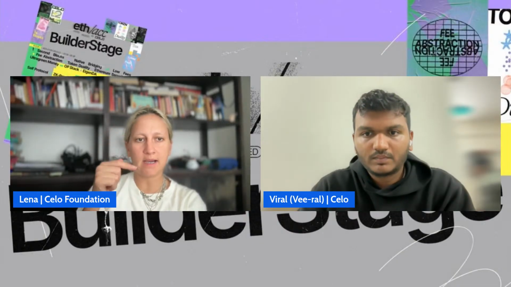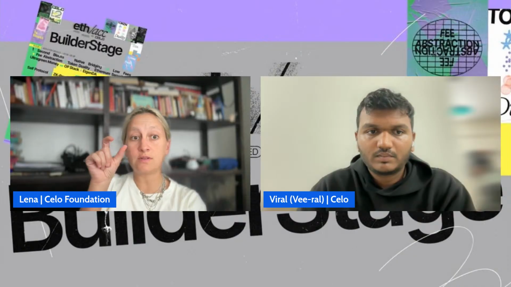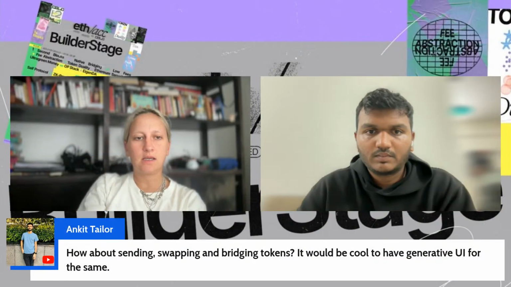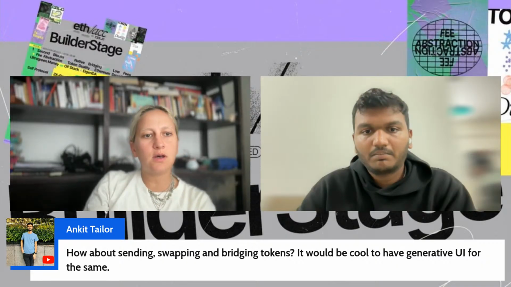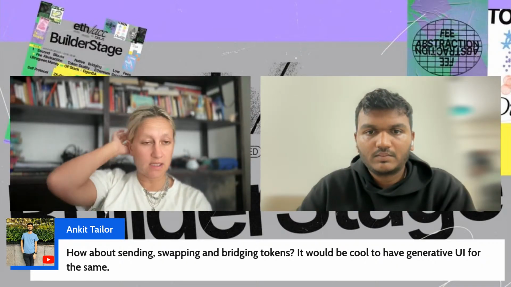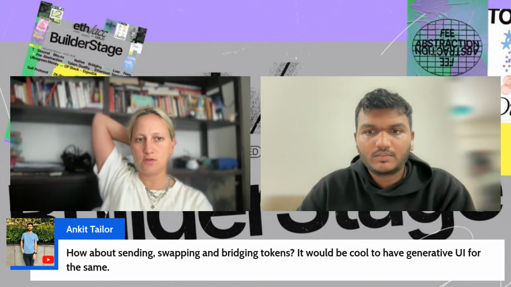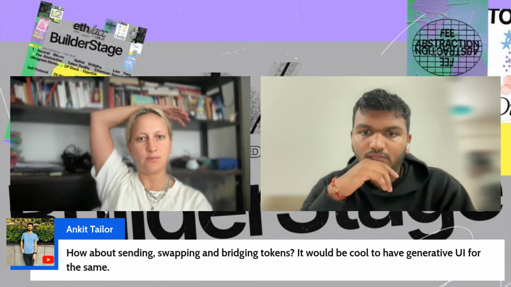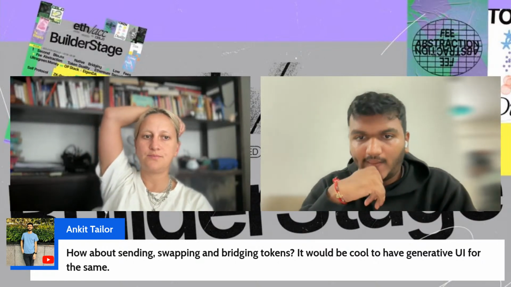And to update it, I would go into this tool section that you just showed, and add my tools that I want to use. Like Ankit just asked, how about sending, swapping, and bridging tokens? So you would go into that project that you just created, and then into the tool section and add a swapping functionality tool there. Correct.